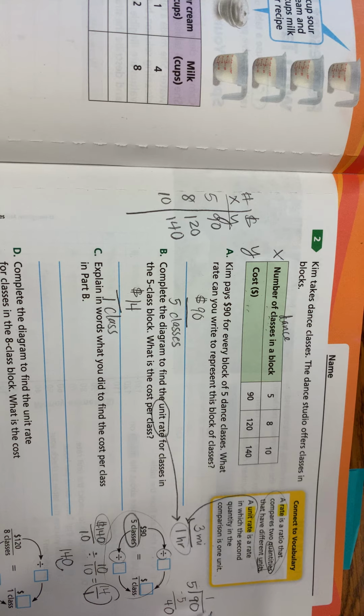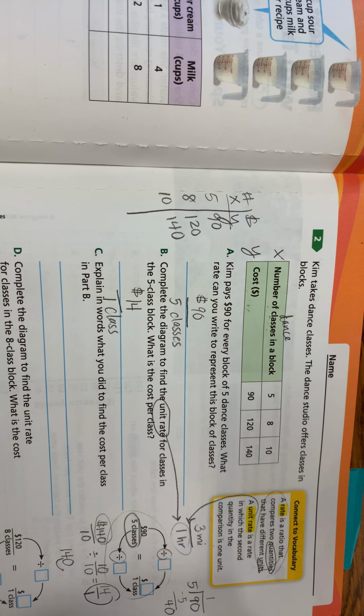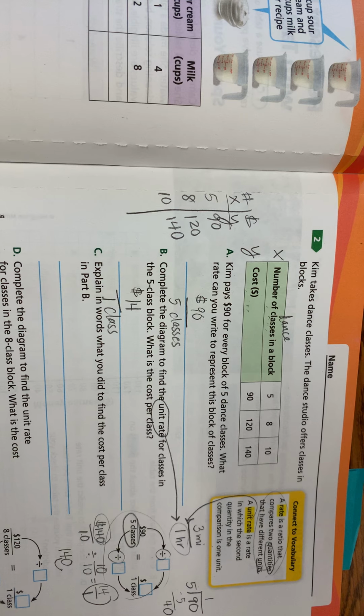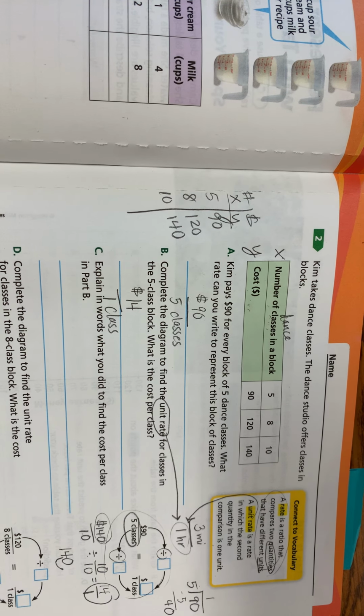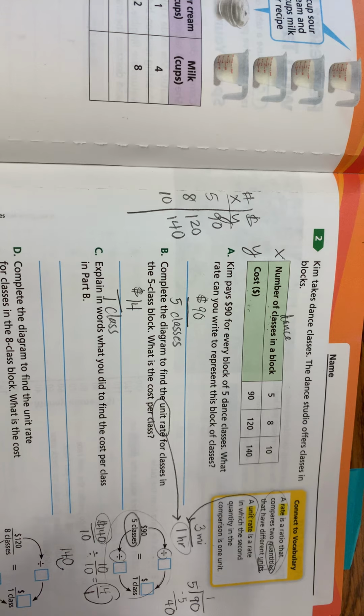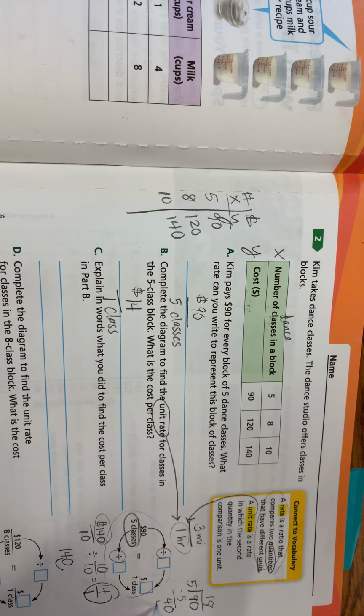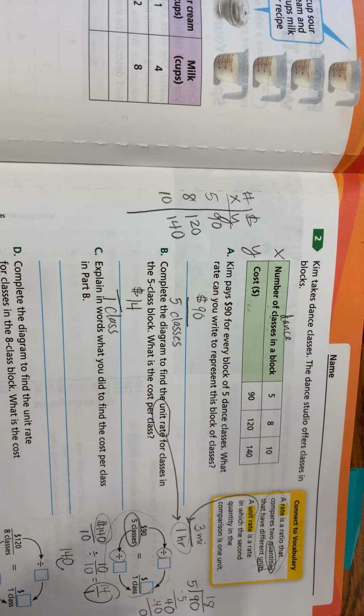5 goes into 40. What did I do wrong here, guys? Oh, sorry. Okay, so I'm not going to get the same answer here. I'm going to get 18. And I was like, wait, what did I do?